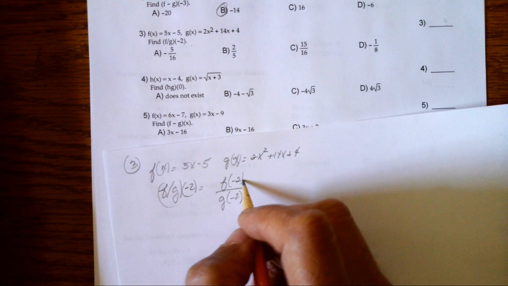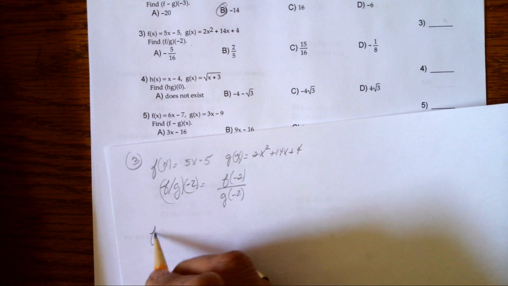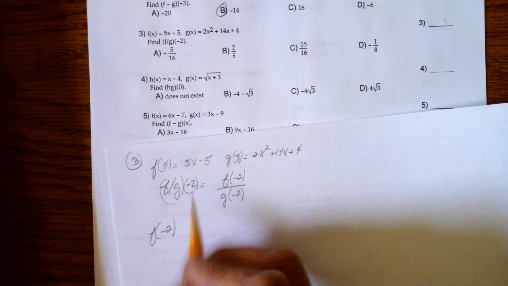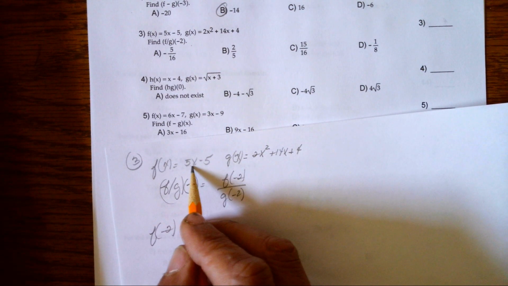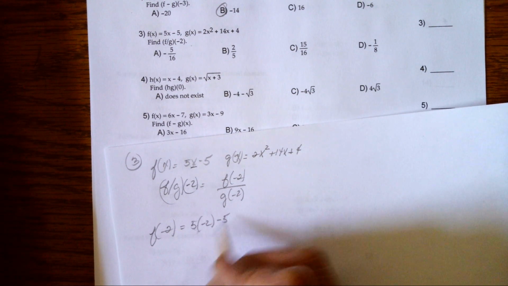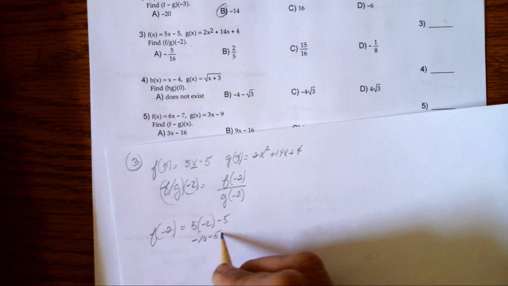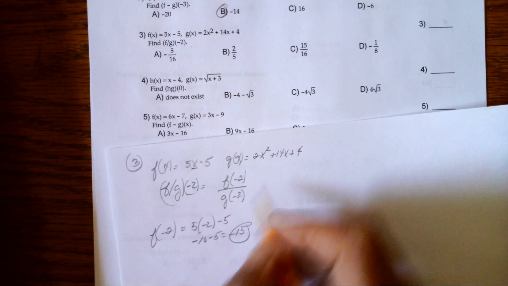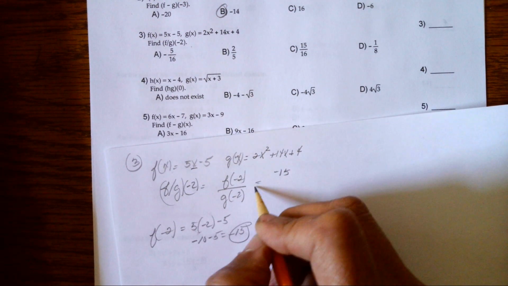And let's see, f of minus 2. Here's the f function right here. So in place of x, I'm substituting in minus 2 and I'm subtracting 5. Minus 10 minus 5 is a minus 15. So I got a minus 15 in my numerator.